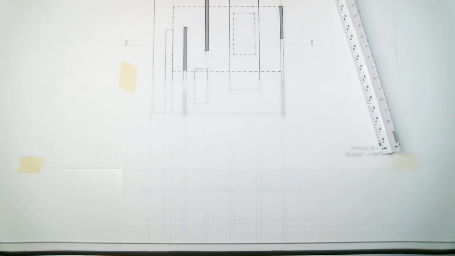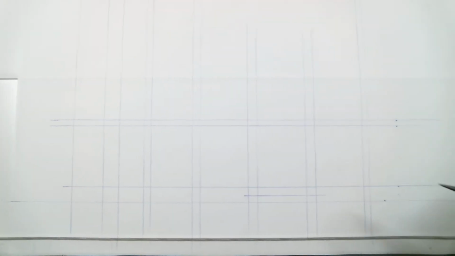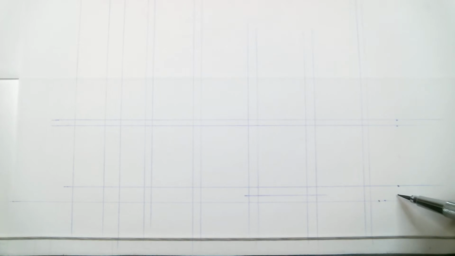So now what I could do is I could start darkening in. Let me zoom down here. You can see my purple lines. I got these lines set up. Here's my ground line. Here's the top of my platform, 2'6". This line is 18 inches down for the depth of the pool.